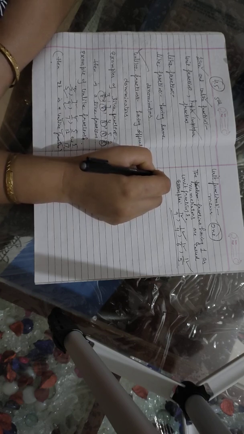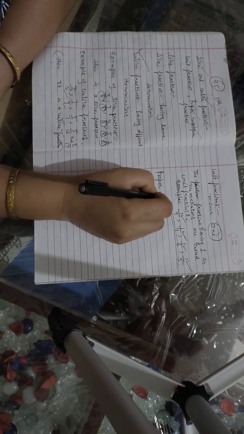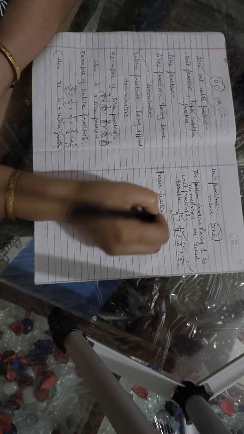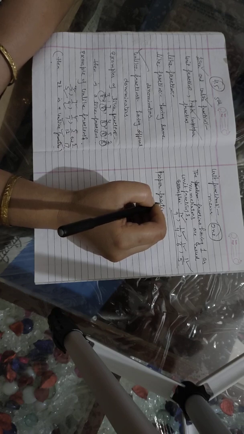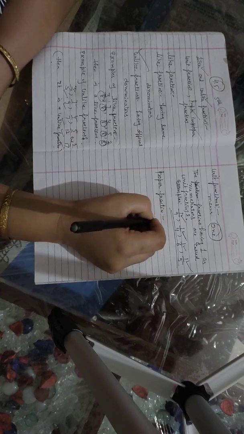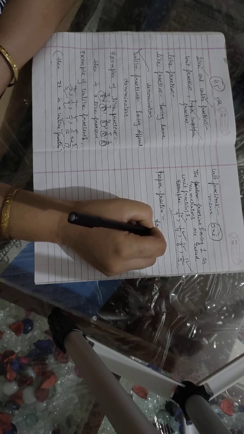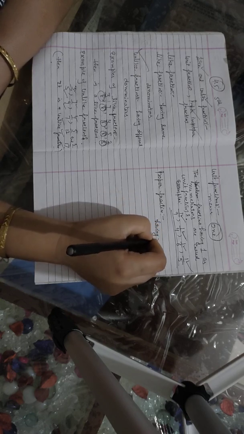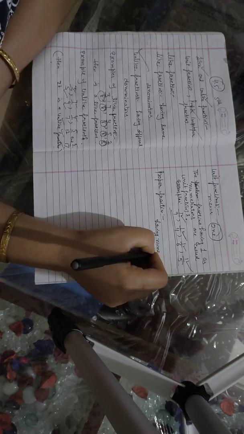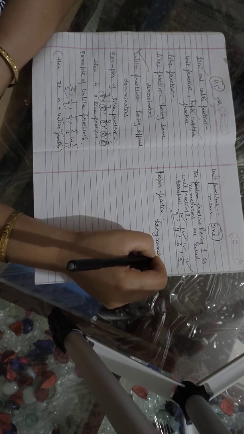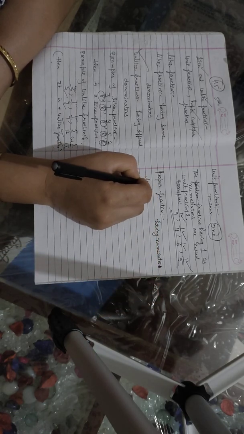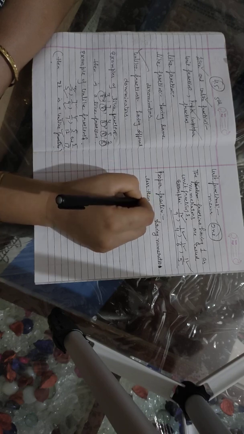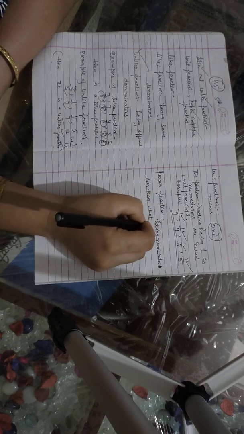Next, proper fraction. Proper fractions having numerators less than that denominator.